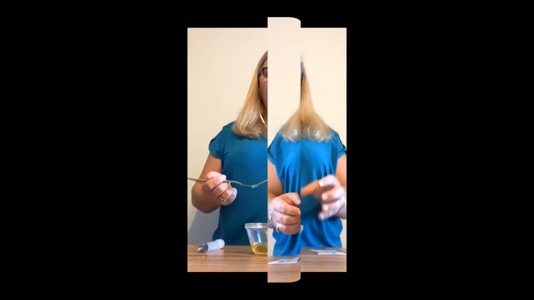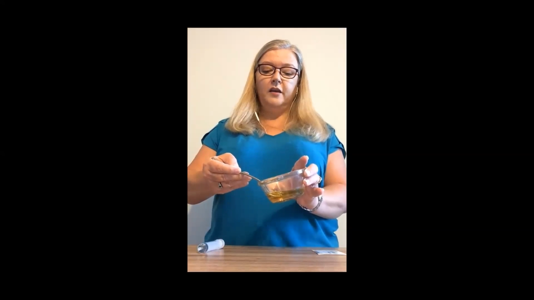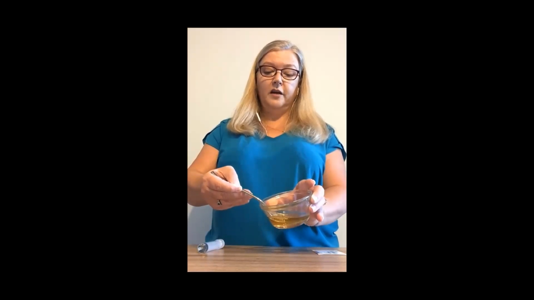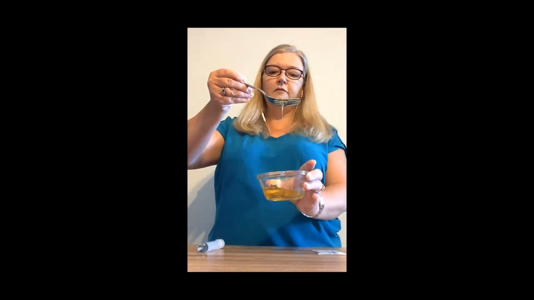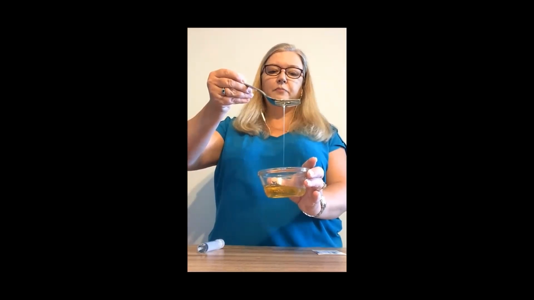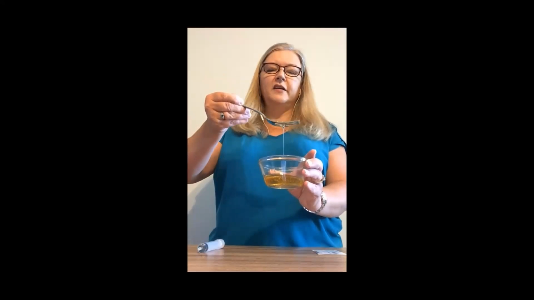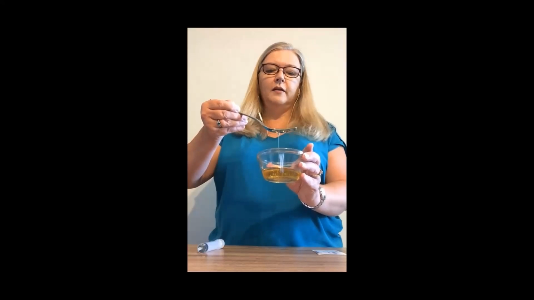To do the IDDSI fork drip test, you need to be able to immerse your fork into the bowl, and then lift the fork out of the bowl and observe what happens. I have the fork immersed in the honey, and you're going to see that it's a very thin strand initially, and then it starts to separate into dollops. So really this honey is not behaving as we would describe a moderately thick liquid.